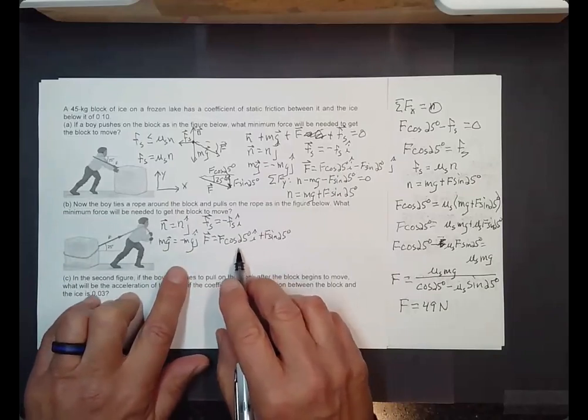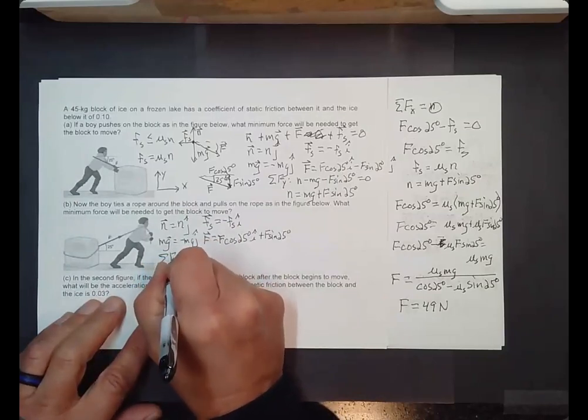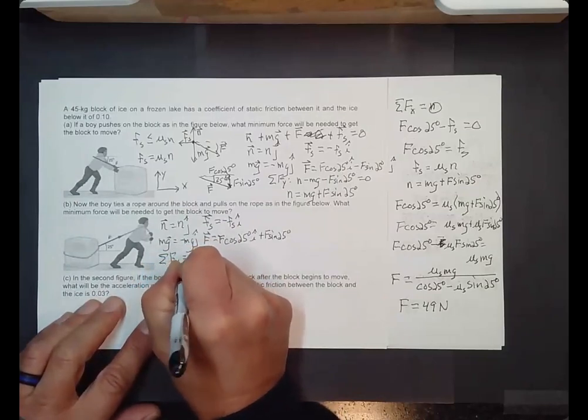Okay, let's see. The sum of the forces in the y direction this time, I think I can make this work, are going to equal 0.